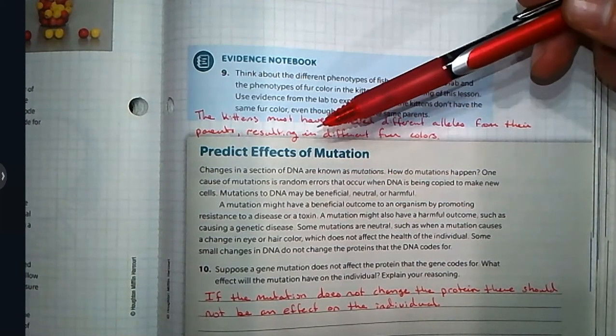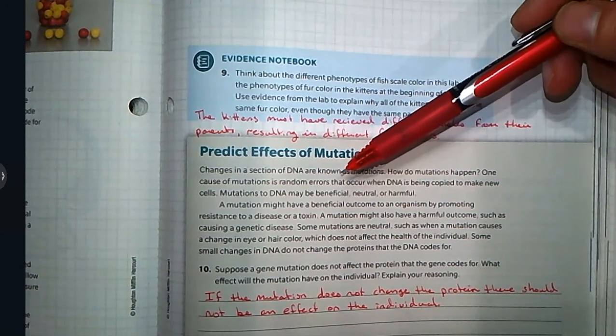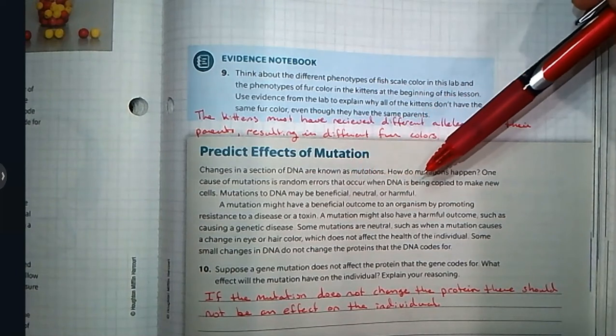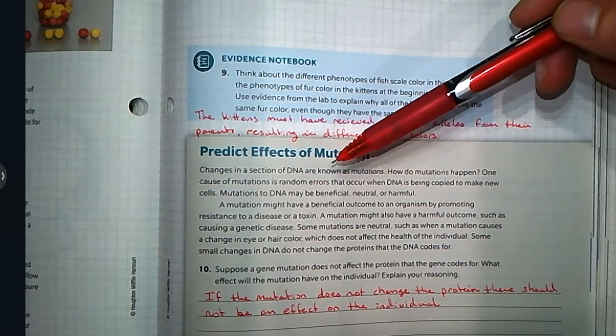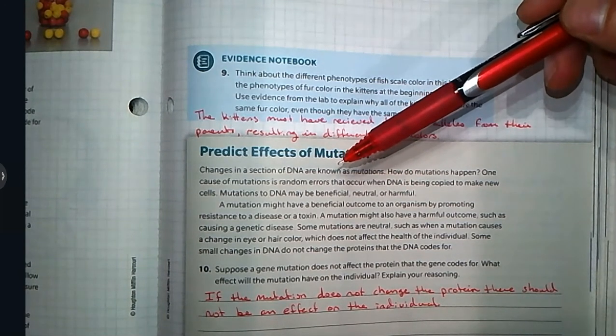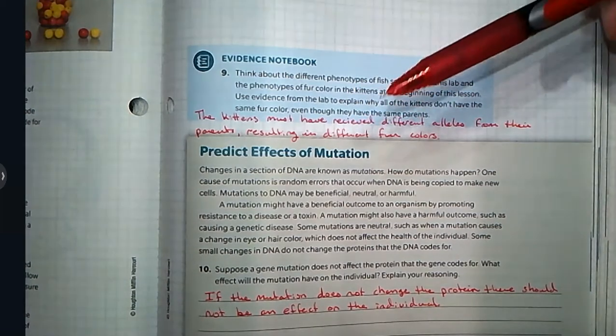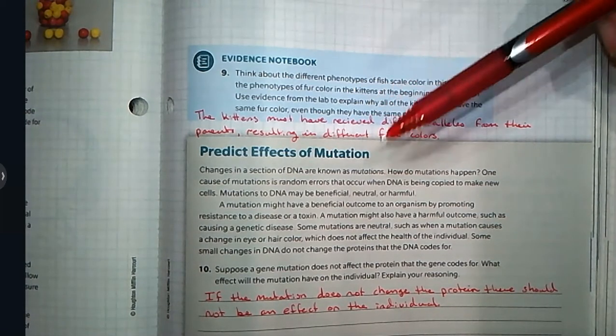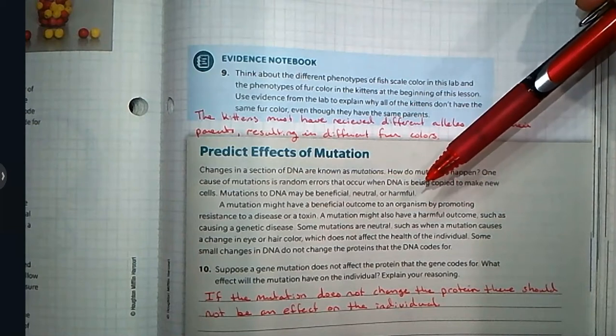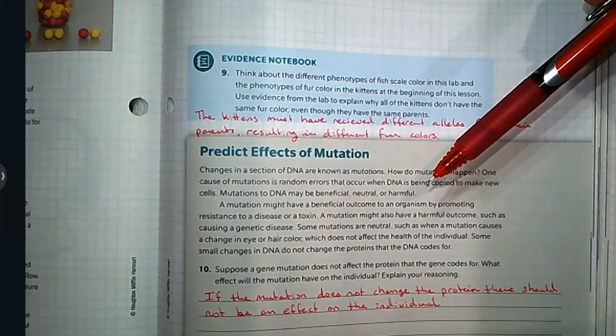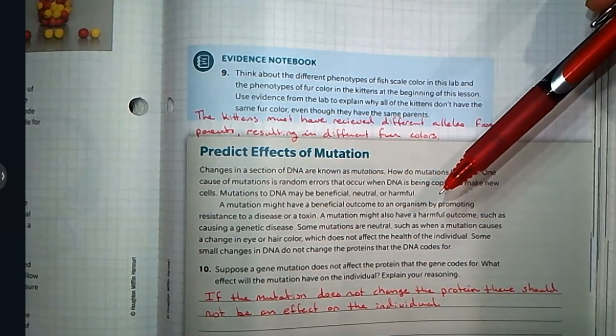So a mutation may have a benefit. It may be beneficial if it promotes resistance to a disease or a toxin. In that case, that would help that organism survive, and that would be a beneficial mutation. They can also have harmful outcomes, such as causing genetic diseases. In those cases, those would be negative, harmful mutations.